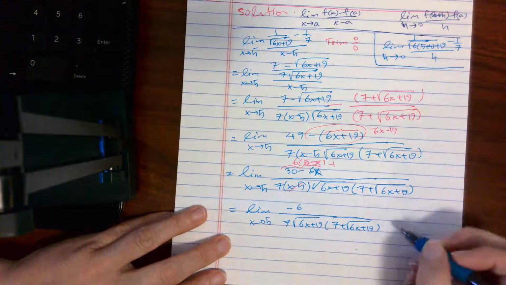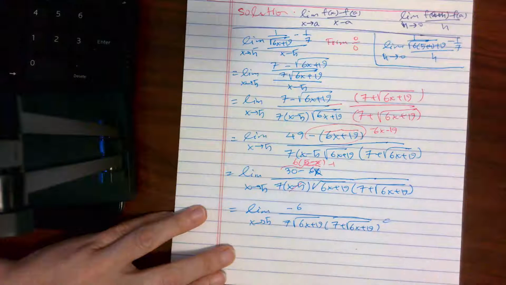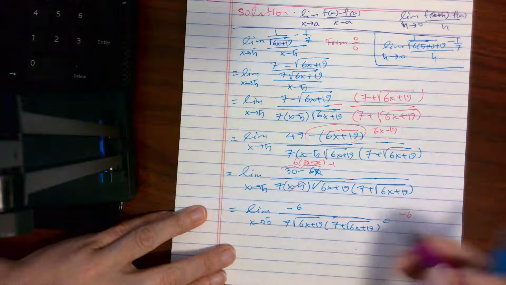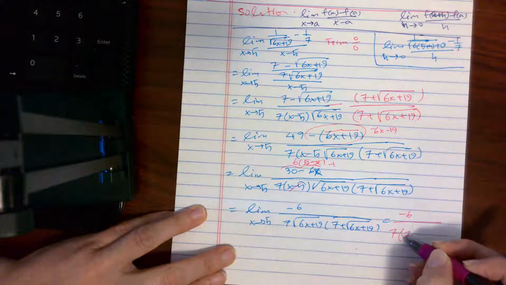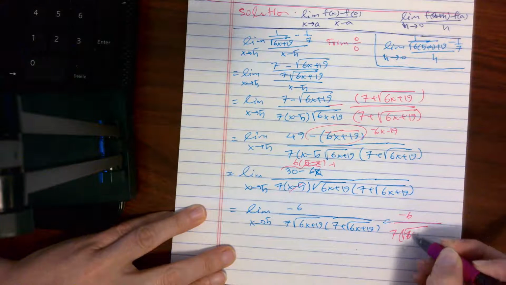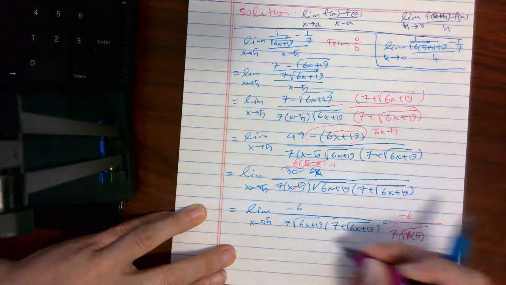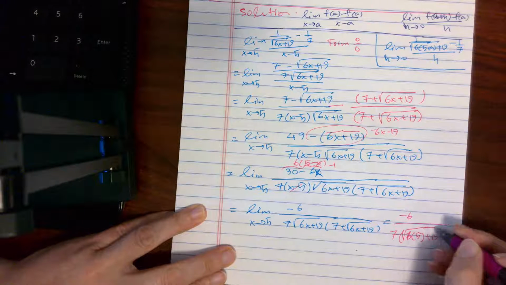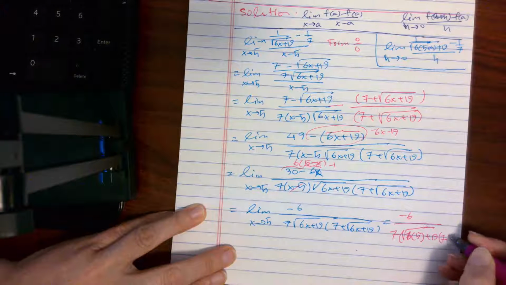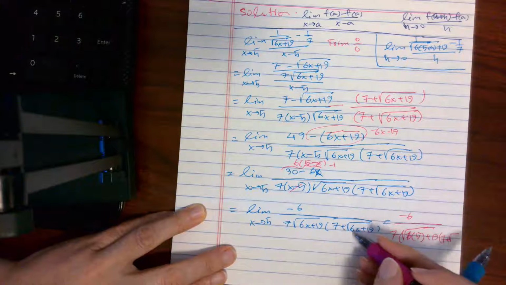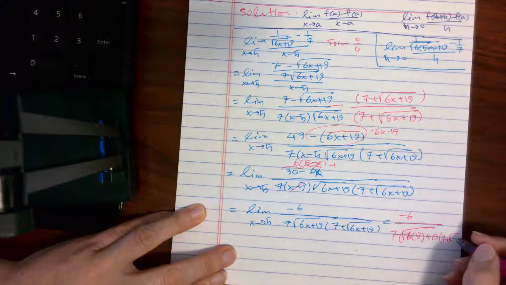When I plug in, I get negative 6 over 7 times square root of 6 times 5 plus 19 times 7 plus square root of 6 times 5 plus 19, which is 49.